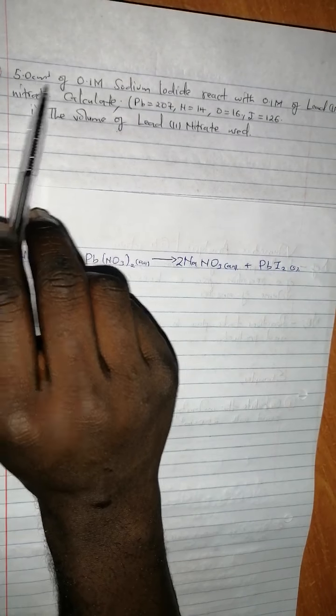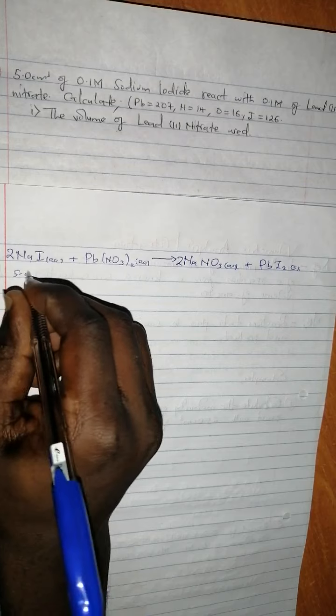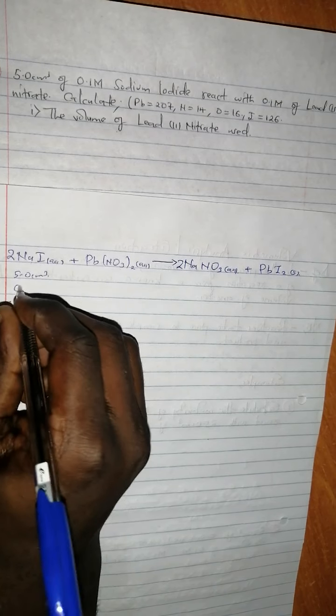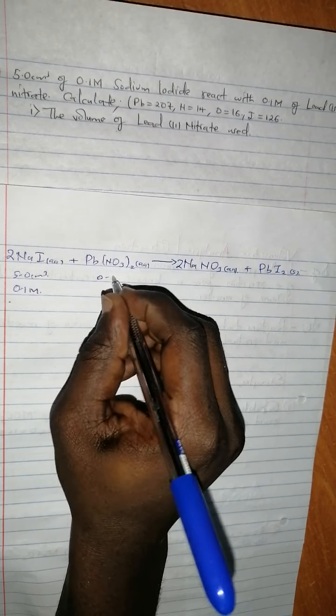Now, under these substances that I am given, what do I have? 5.0 cubic centimeter of 0.1 molar sodium iodide reacts with 0.1 molar lead nitrate. Calculate the volume of lead nitrate. That is very simple. How do I do it?